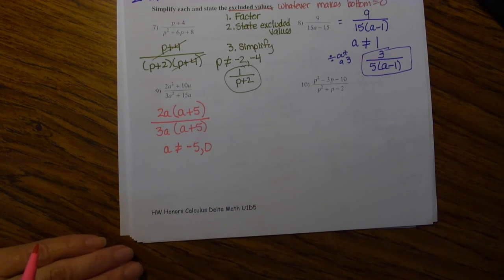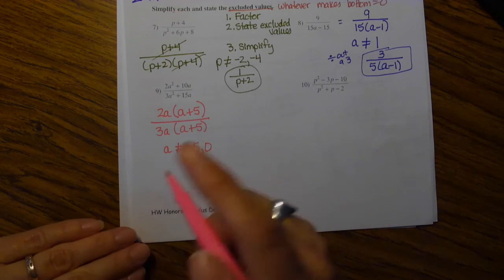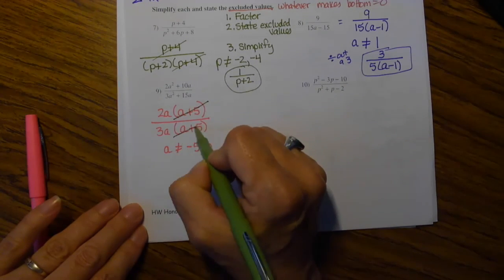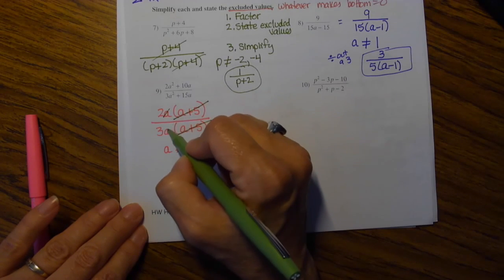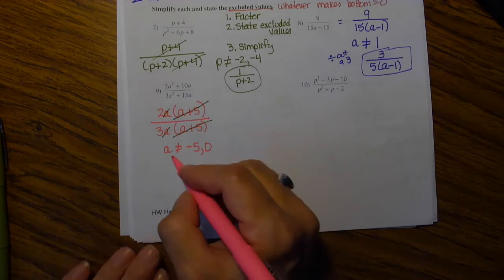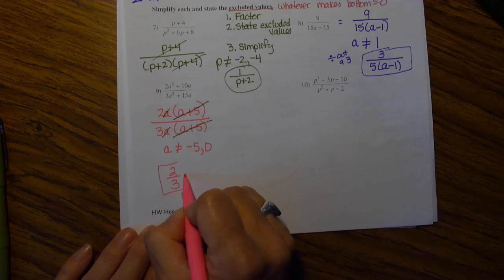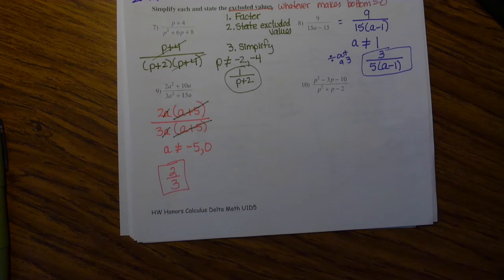Okay, now will anything cancel? Well, a lot of stuff, right? Now, what about this A with this A? So what's left? 2/3. That's all we got.